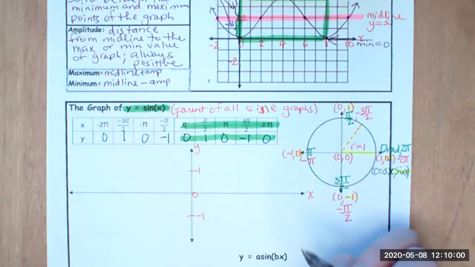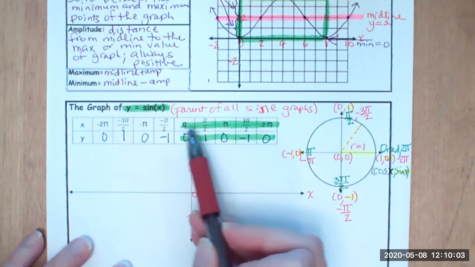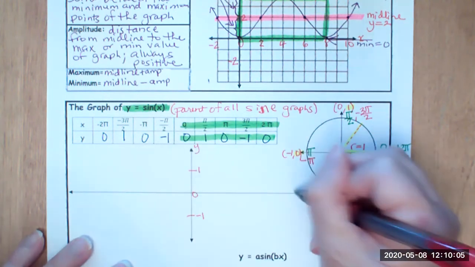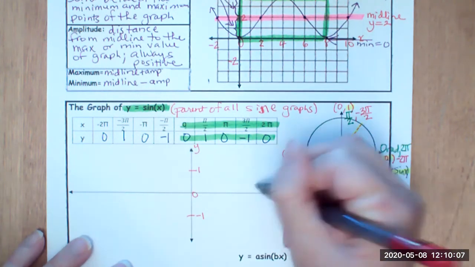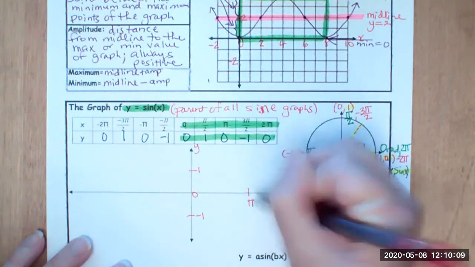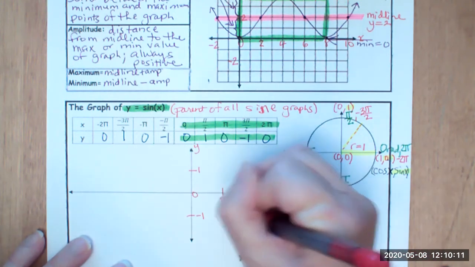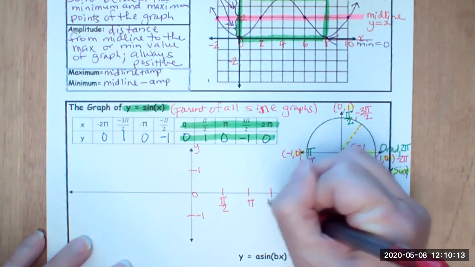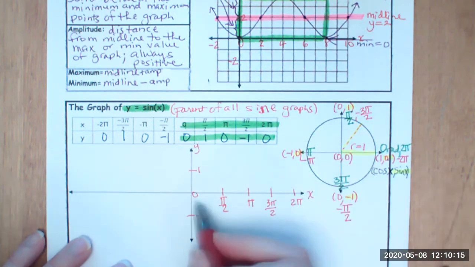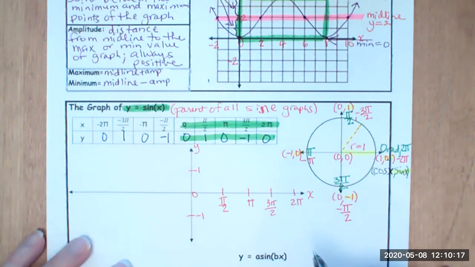Okay. And then, of course, for the x values, we've got 0 and 2 pi, we have pi, we have pi over 2, and we have 3 pi over 2. Okay. 1, 2, 3, 4, 5 key values there.